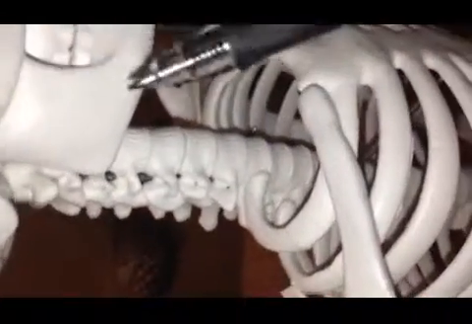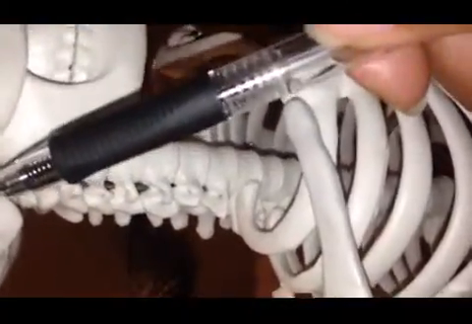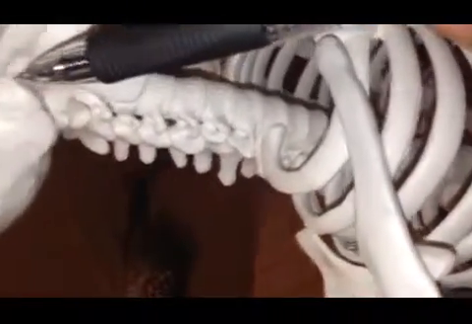We have the mandible, and also with the mandible we have the mandibular angle, the mandibular ramus, the mandibular condyle, the mandibular notch, which is here, the coronoid process, which is there.